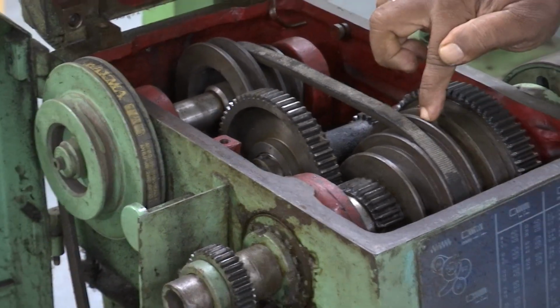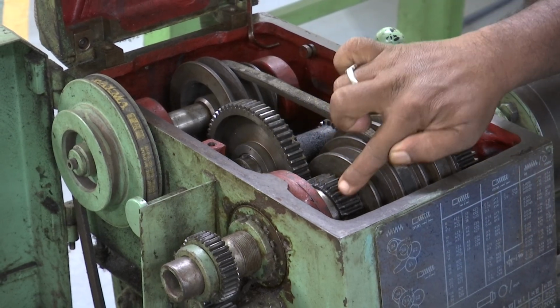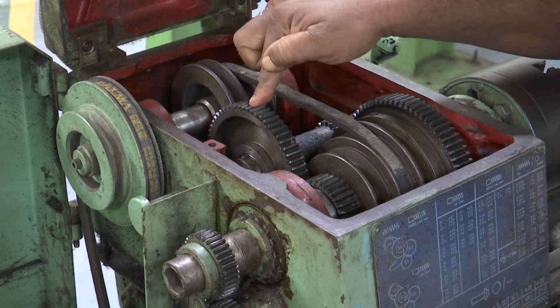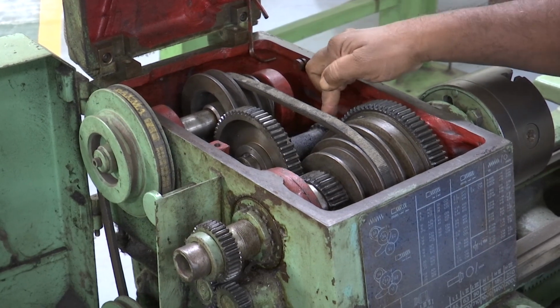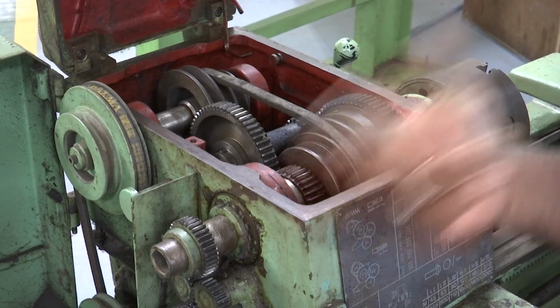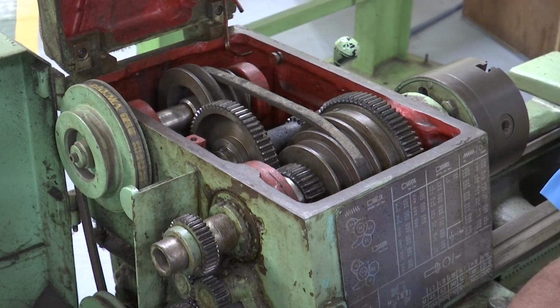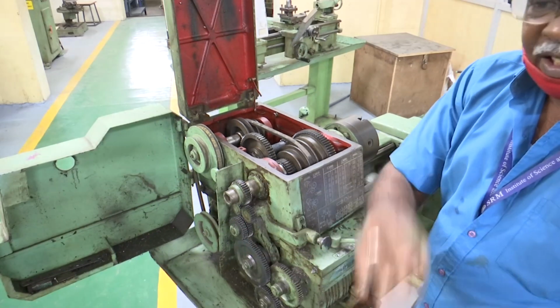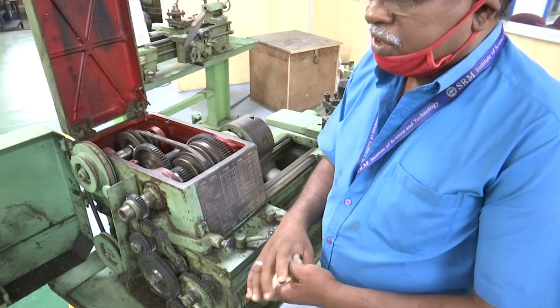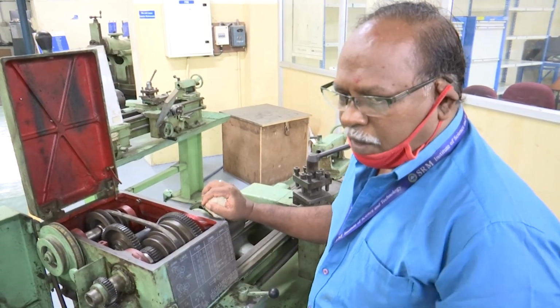The stepped cone pulley, this cone gear is working. The cone gear is connecting to the back gear. The back gear is connecting here, and we come into the main spindle. So this speed is the indirect speed, the gear speed. The direct speed is 3 speeds. The indirect speed is another 3 speeds for this machine. Some machines have 4 steps, so 4 different speeds are available.